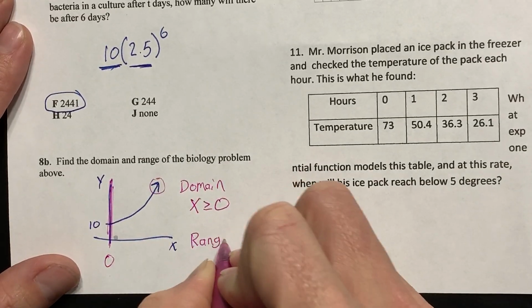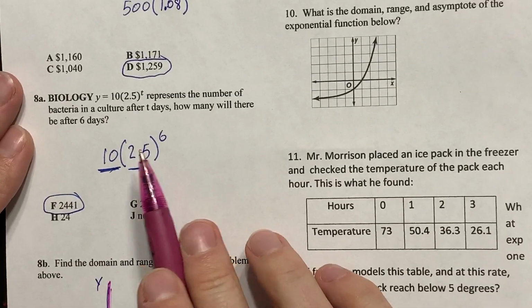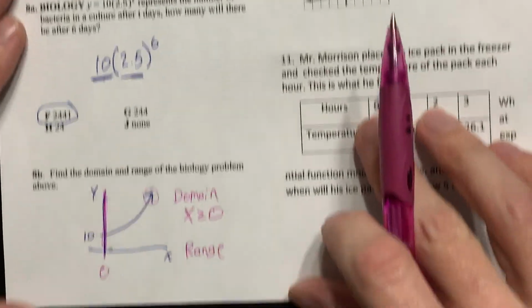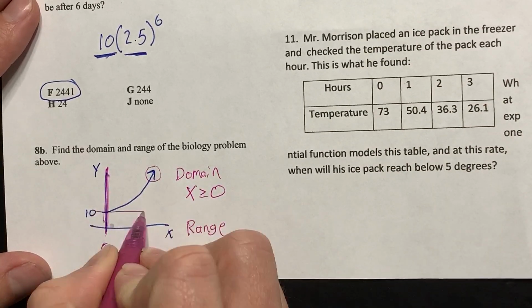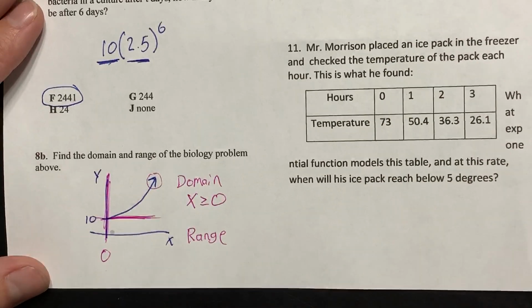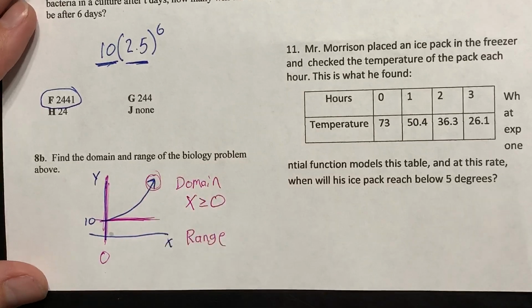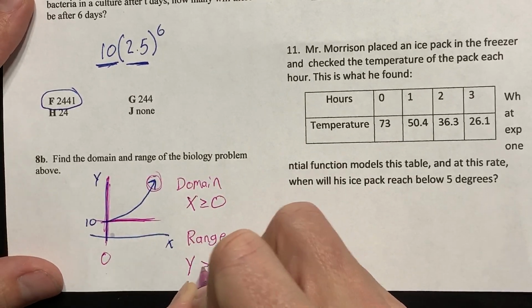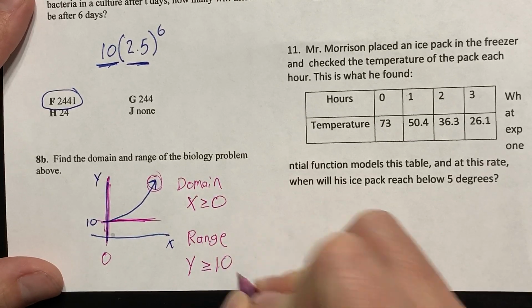The range is my y value. That's like the answer to this problem. So all the amounts of bacteria: it starts at its lowest point, which is 10, that's the floor, and it has no ceiling because it goes up forever. So it's all of the y values greater than or equal to 10.